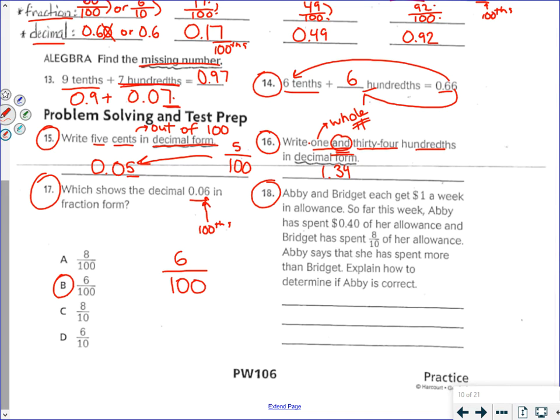Okay. Lastly, 18 here. Abby and Bridget each get $1 a week in allowance. So far this week, Abby has spent 40 cents of her allowance, and Bridget has spent 8/10 of her allowance. Abby says that she has spent more than Bridget. Explain how to determine if Abby is correct.